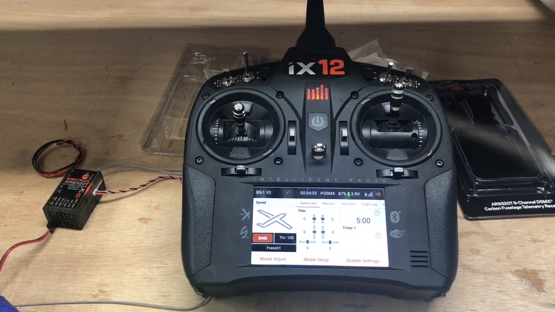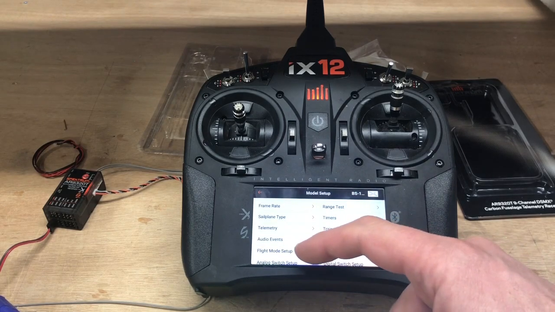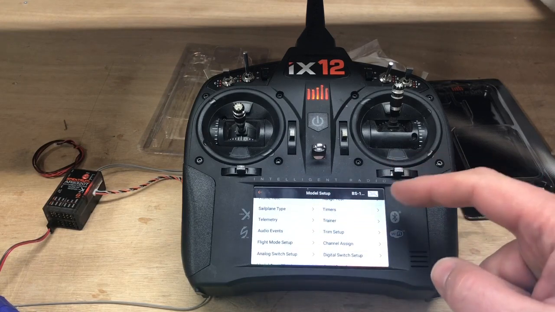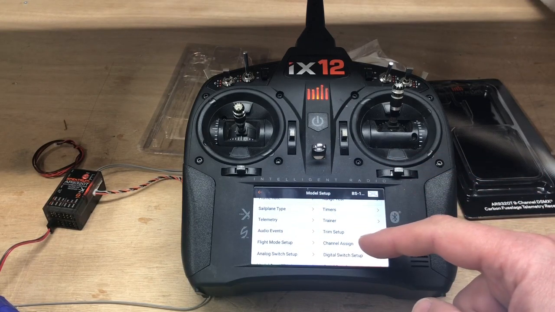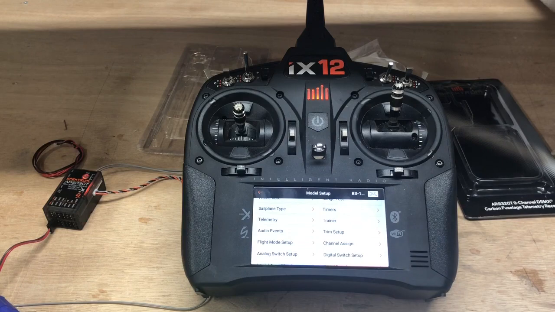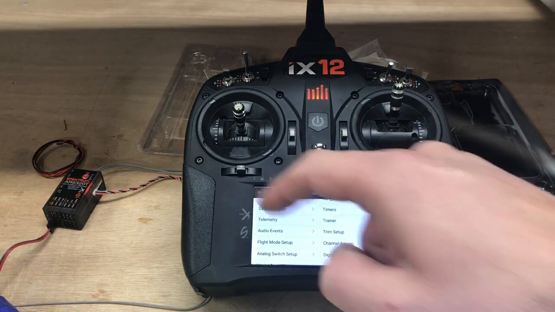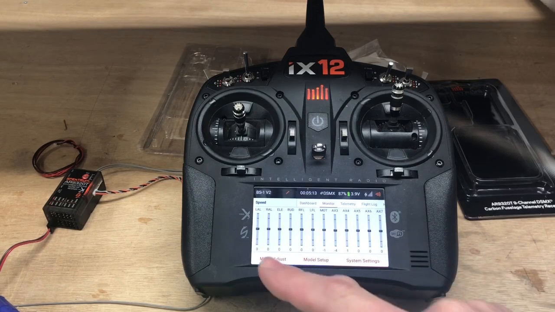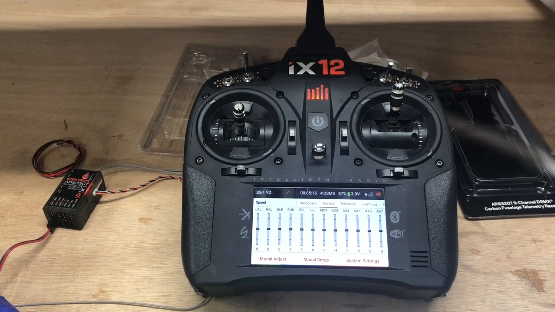Now again on the model setup, the next thing that I'm going to do is have a look at the channel assign. So before looking at the channel assign, I'm going to have a look at the channels that the radio is allocating.